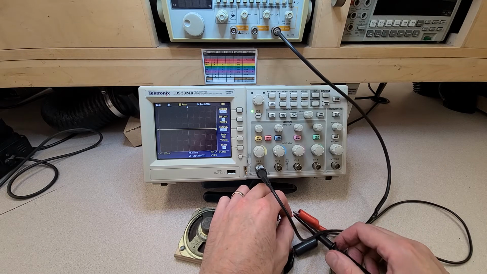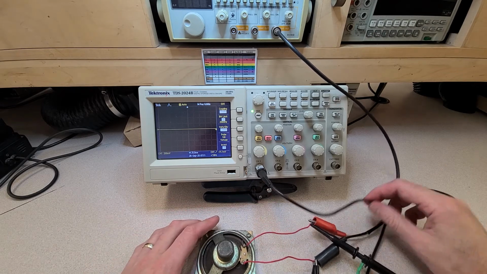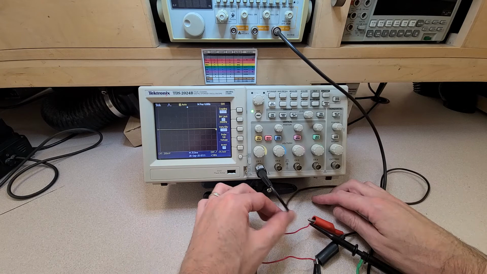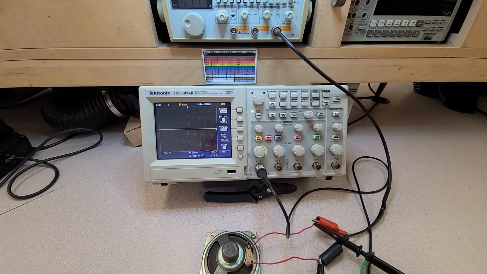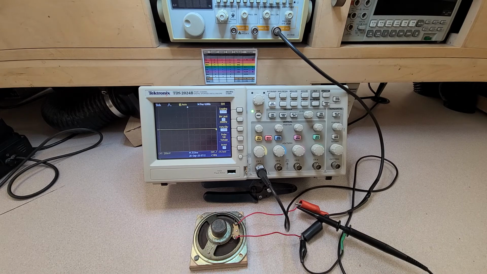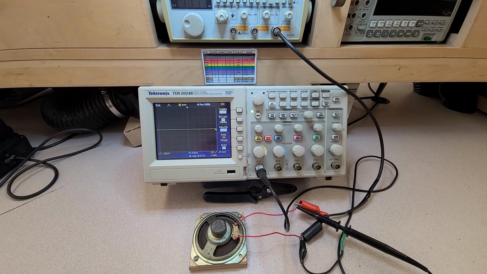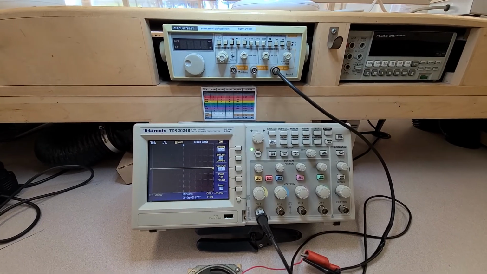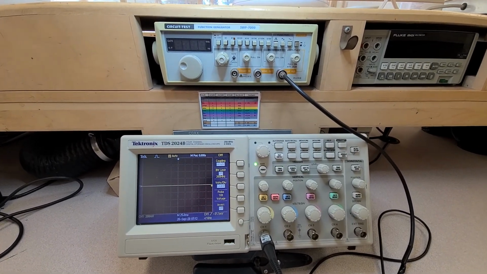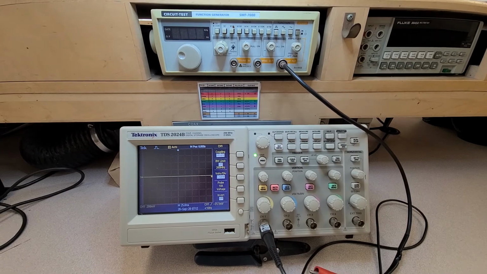Don't let it get onto the insulated parts right there. Move that wire out of the way so you can see what's going on. And now I should see on the oscilloscope screen the visual representation of the sound that I'm hearing. Okay, I'm just going to come in on these parts right here and forget about the speaker for just a moment.